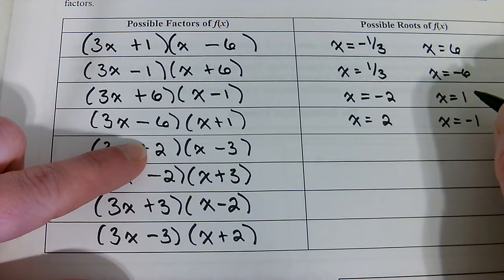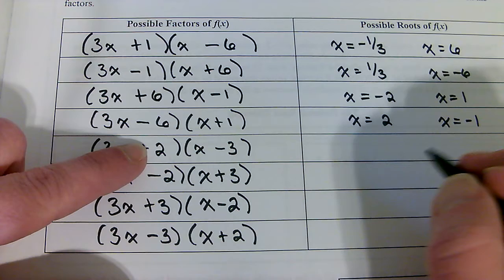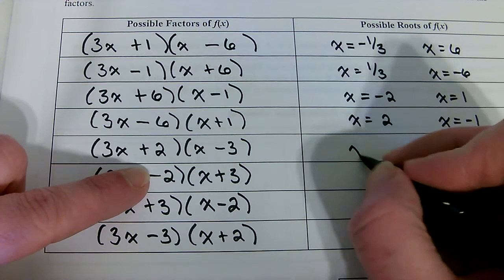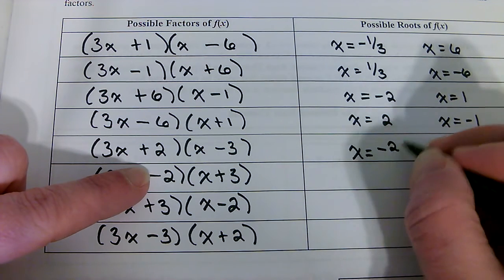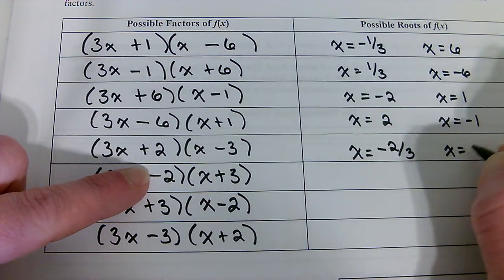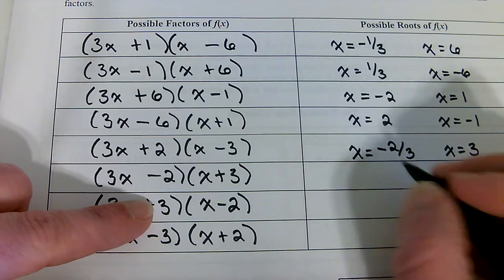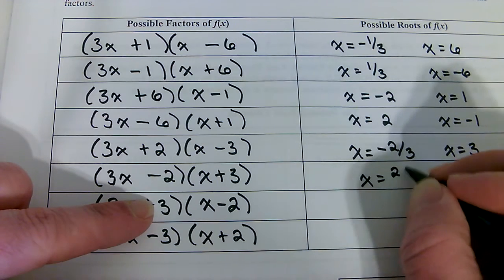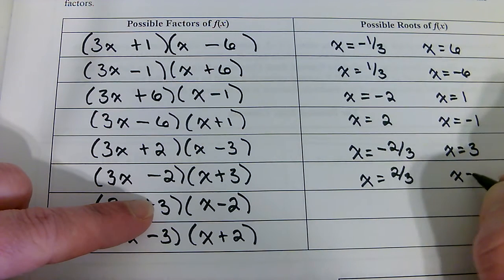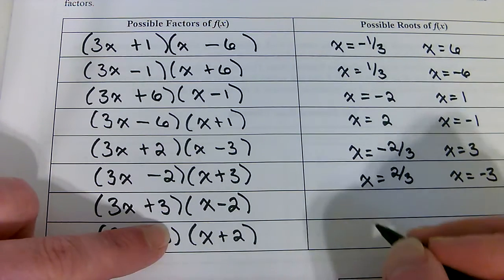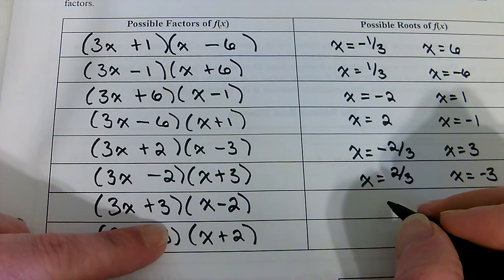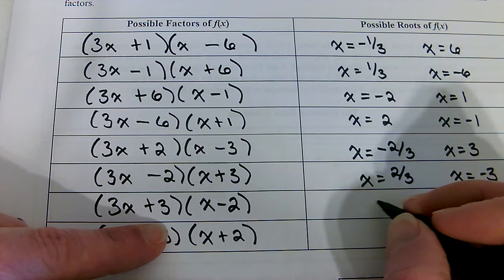So notice some of these possibilities, we're getting the same number, just positive and negative versions. That'd be -2/3 and a +3, or a +2/3 and a -3. Or, let's see, subtract 3, divide by 3.